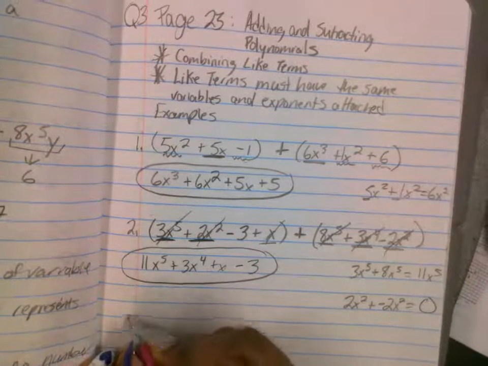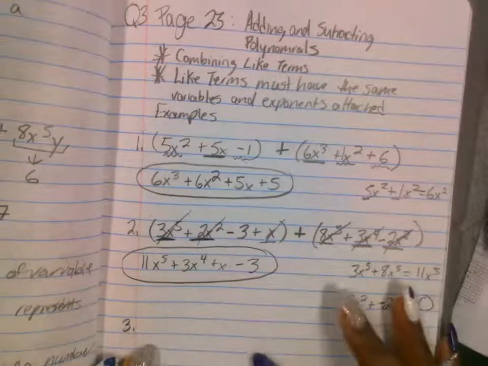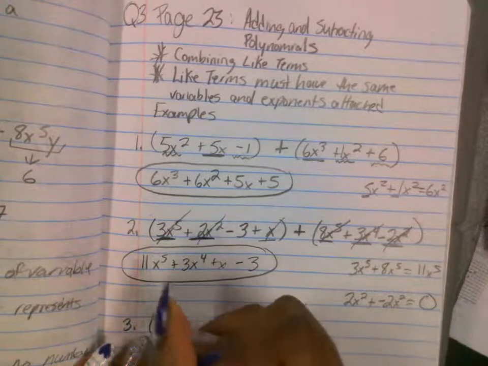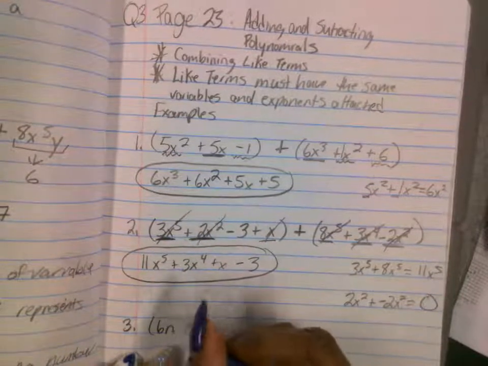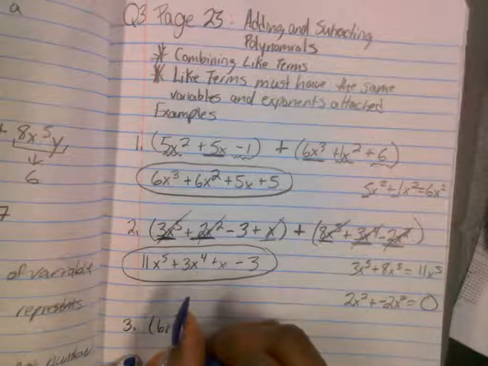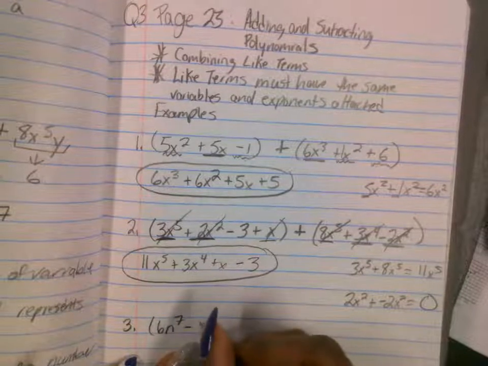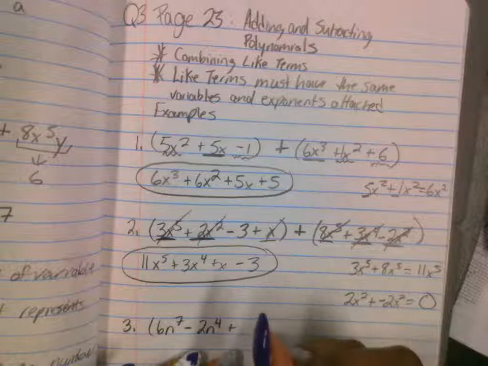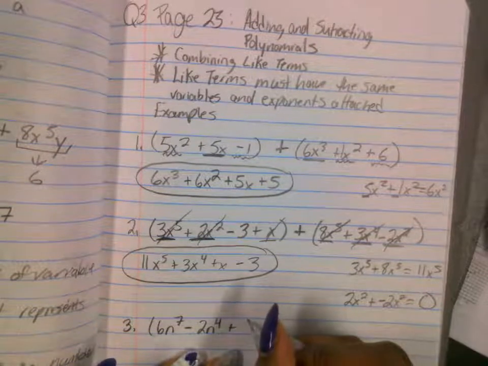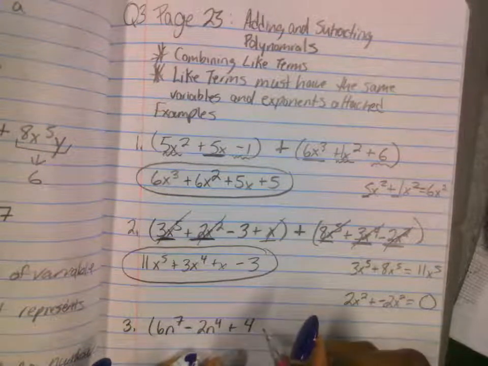Let's do subtraction. Let's do 6n to the 7th minus 2n to the 4th plus 4n.